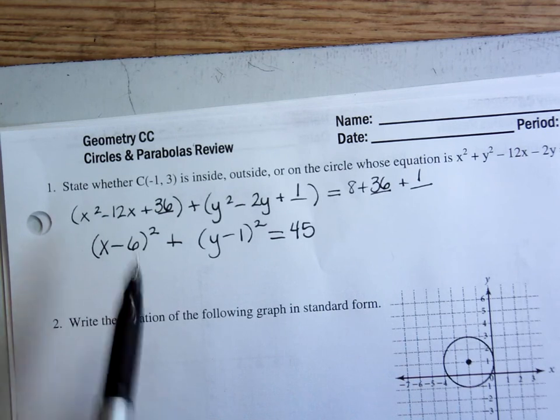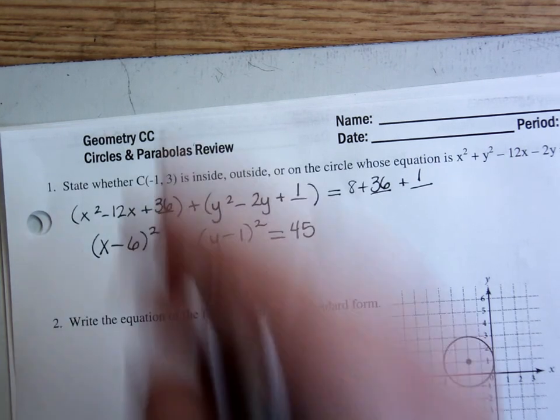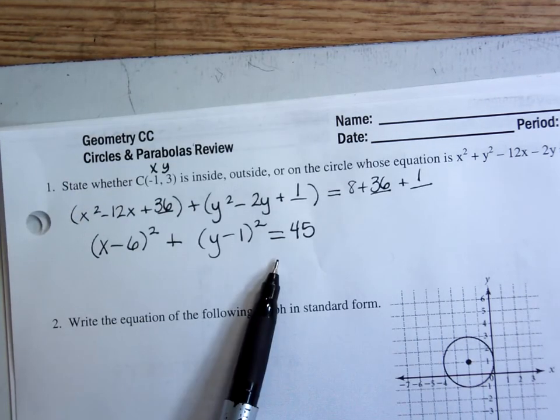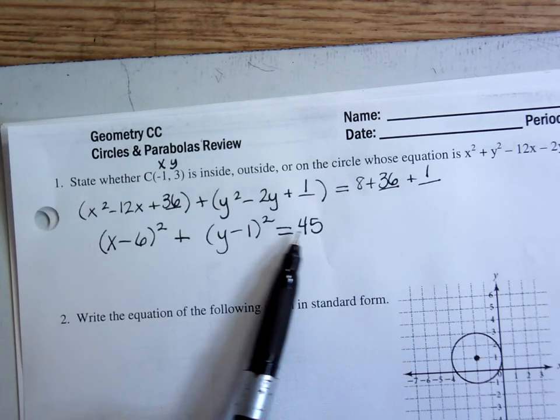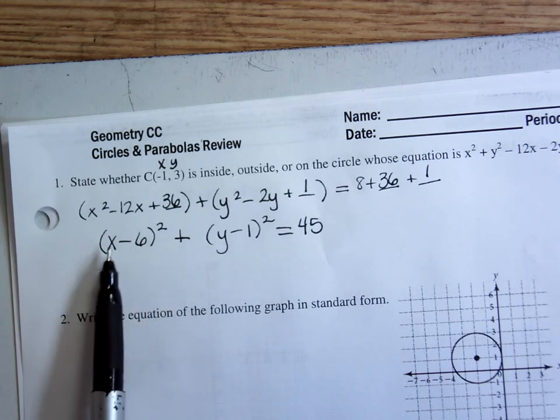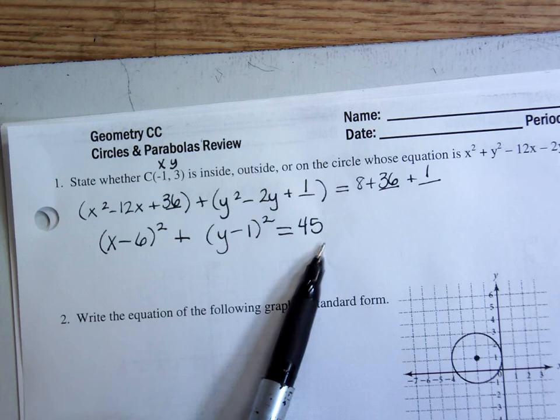If I want to know if a specific point, -1, 3, which is an x value and a y value, is inside that circle, outside, or on the circle, what you have to realize is that anything that fits into here and makes a true statement, in other words, if I put an x and a y in there and it's equal to 45, is on the circle.